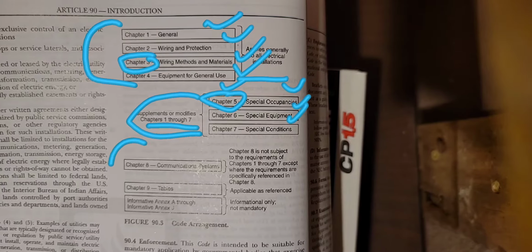When we get to chapter 8, we're going to be dealing with communication systems. Chapter 9 is going to be our tables, and they're going to be used as a reference for us when we're testing or out in the field. And when we get down here to our annexes A through J, they're going to be for informational purposes only, and they're not mandatory.